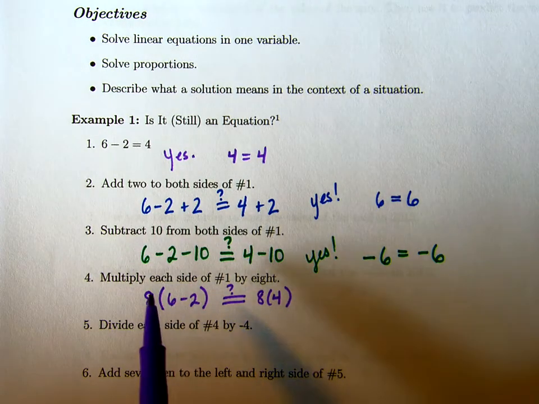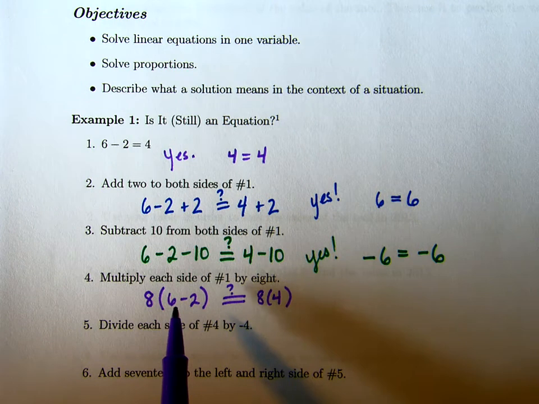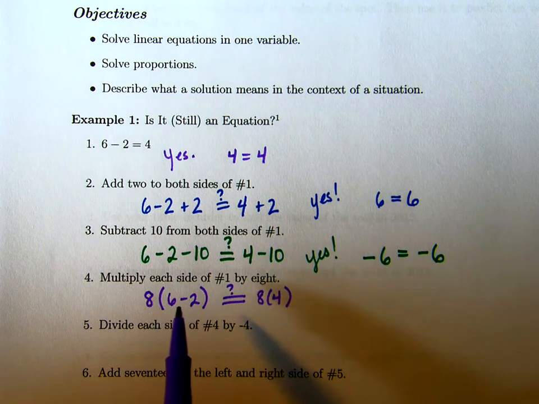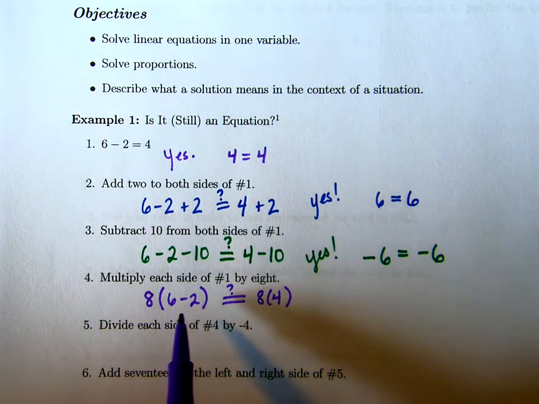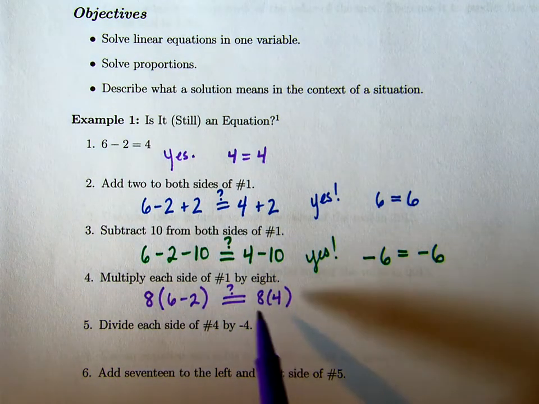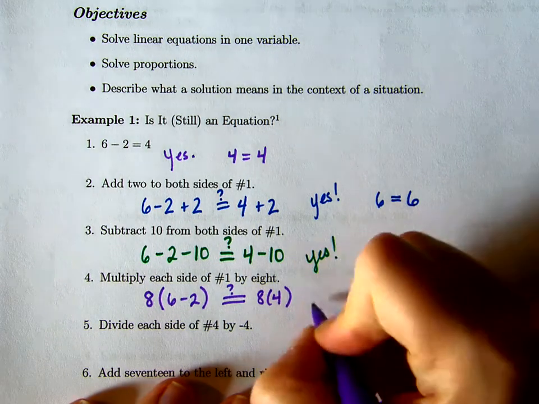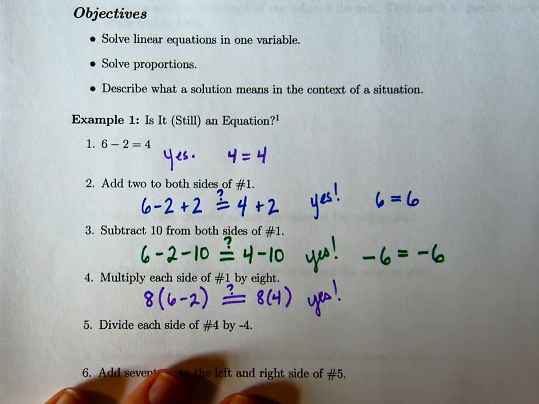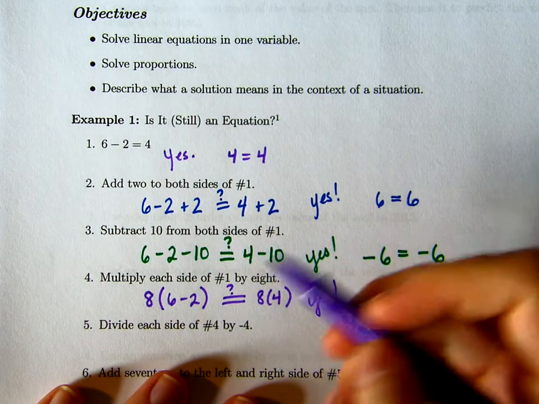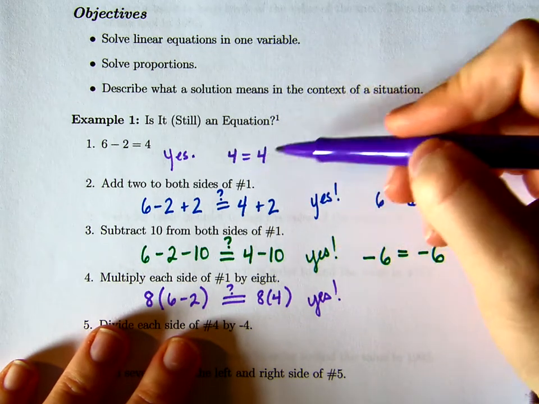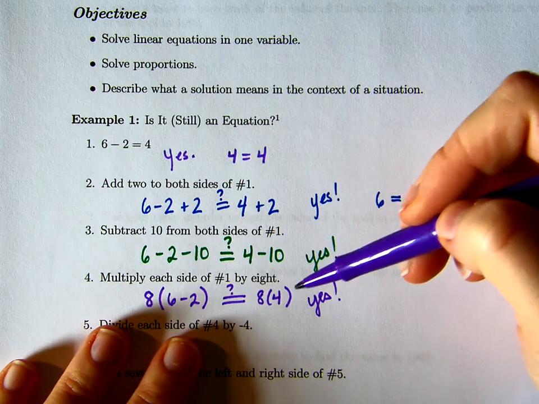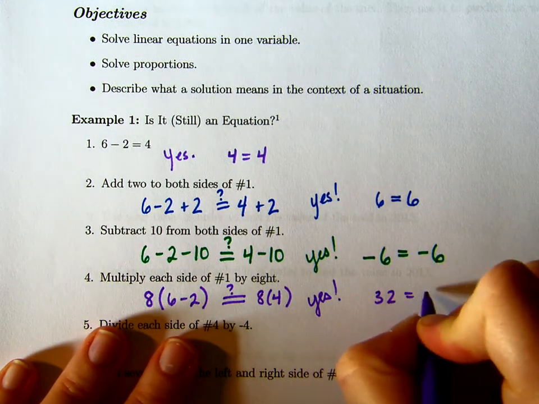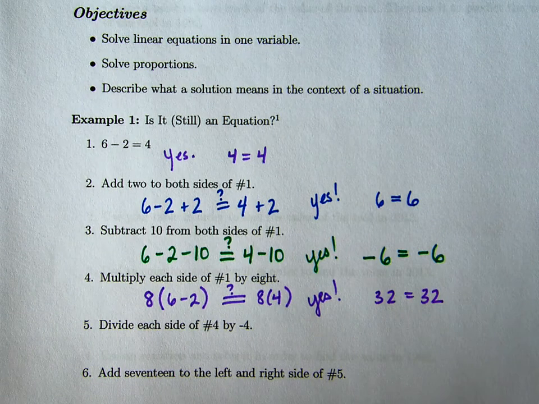Side note, if you distribute, 8 times 6 makes 48, and 8 times 2 makes 16. 48 take away 16 is again 32. So regardless of whether you distributed or followed the order of operations, number 1 really said 4 equals 4 in a weird way, and now number 4 really says 32 equals 32, but in a weird way.